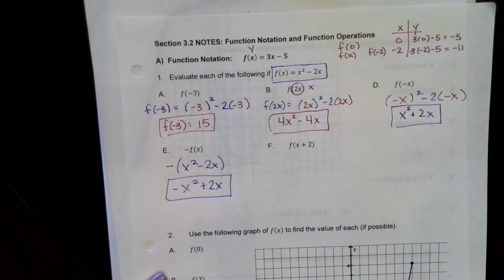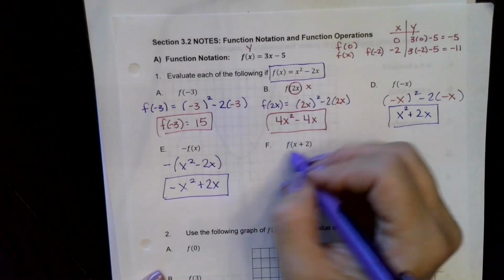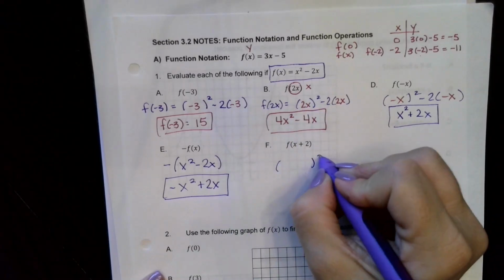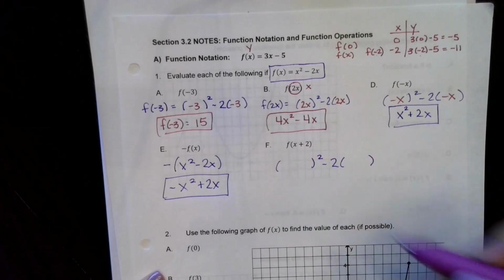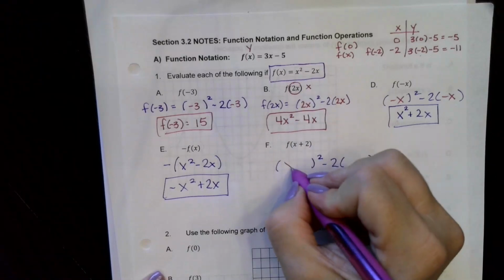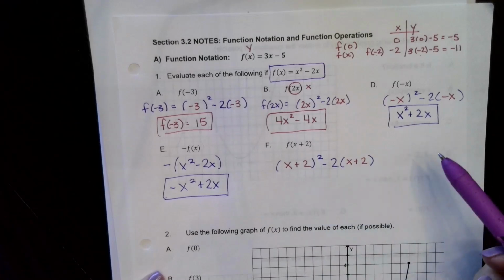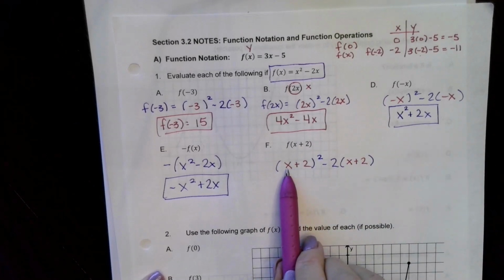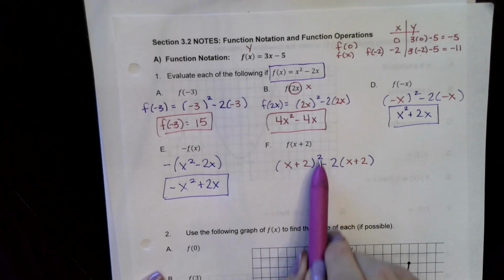Okay, now this last one is a little funky because I'm putting an operation inside here. So I'm going to start the same way. I have parentheses squared minus 2 times parentheses. All right, so it looks just like this, and now I'm going to plug in that whole function. Now, the biggest mistake is some of you are going to say x squared plus 4, but that's not what we have. I have 2 of these.